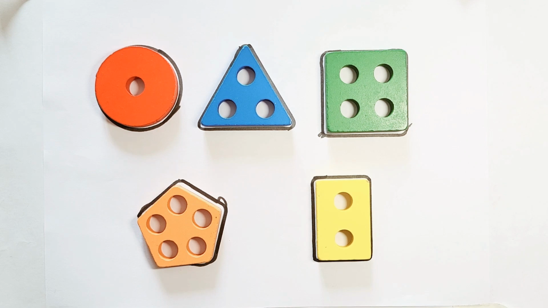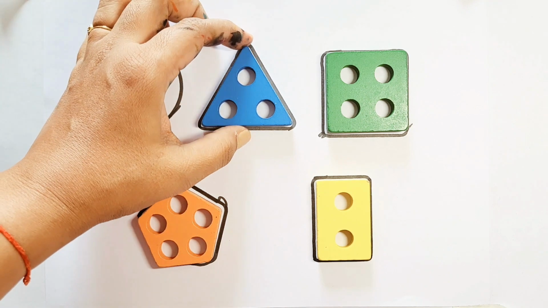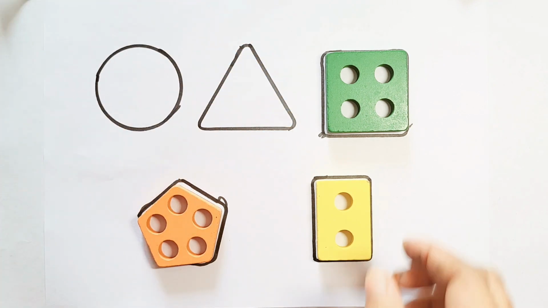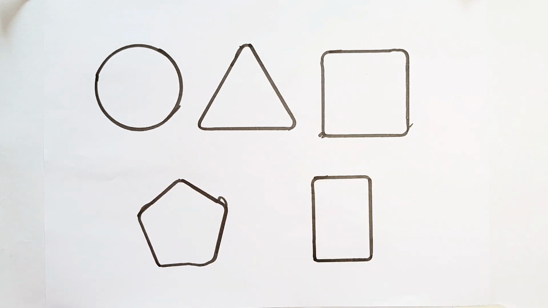And let's see how we draw shapes. Wow! There's circle. Yeah, this is triangle, square, pentagon, and this is rectangle. Wow, this is very beautiful. And let's learn colors.